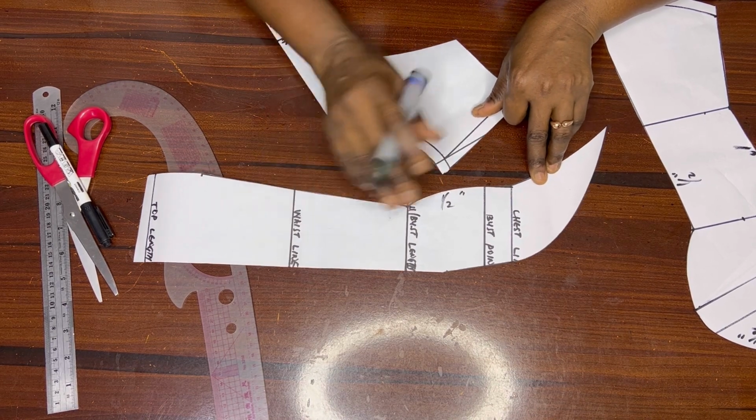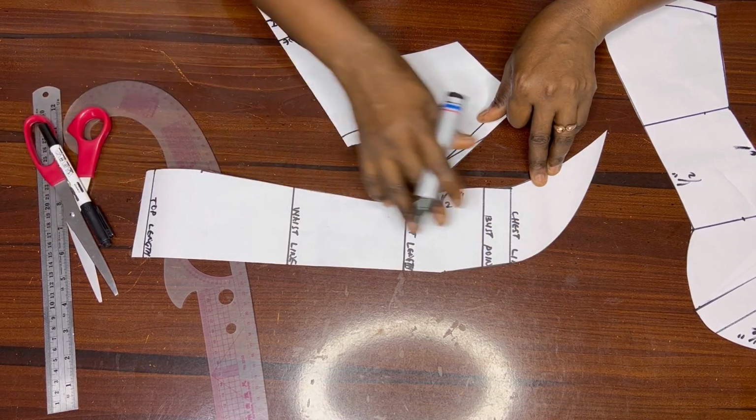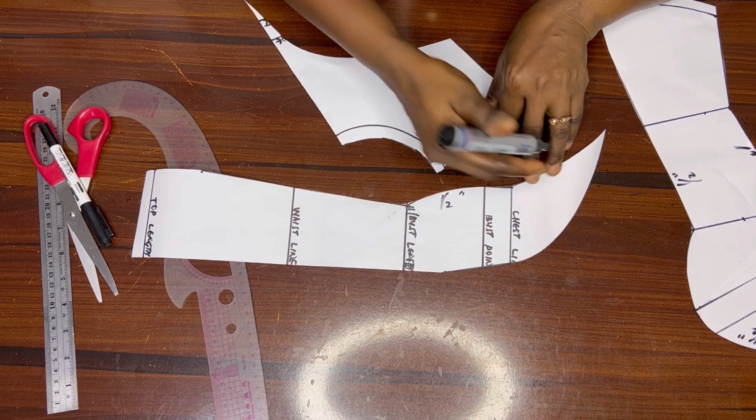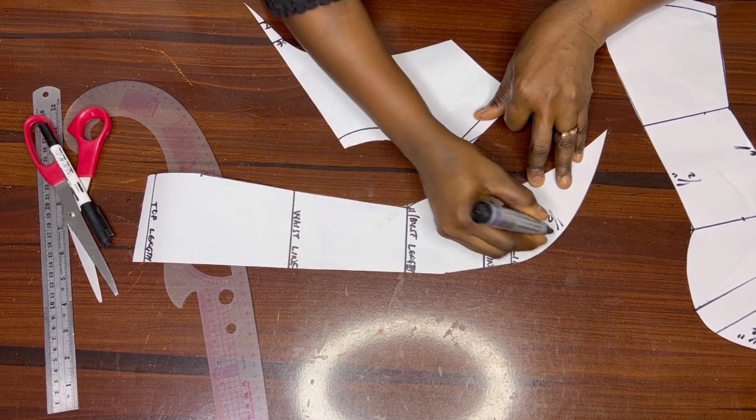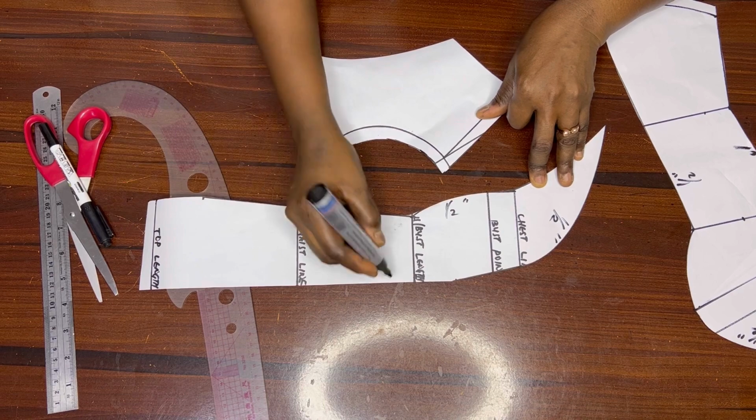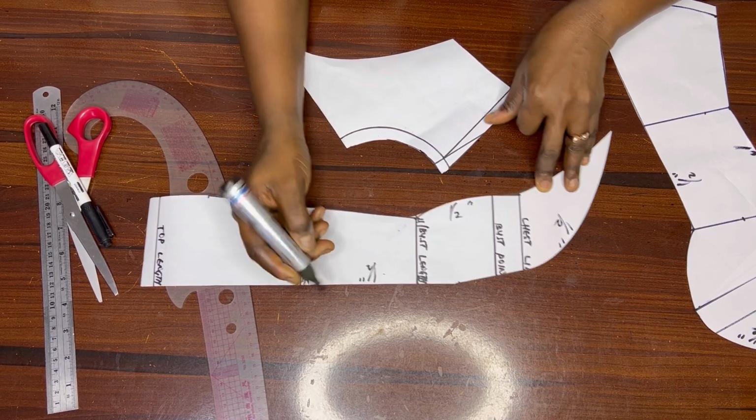The way we are going to cut out our fabric, it will be open at the center. It's going to have a joining at the center. So half an inch will be added all through the center front.